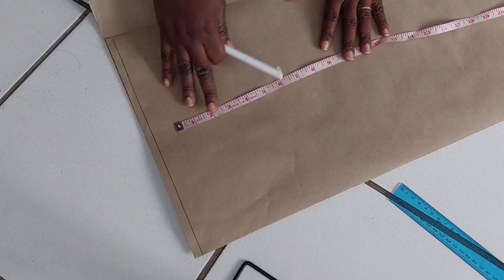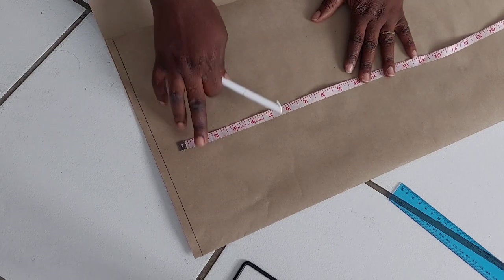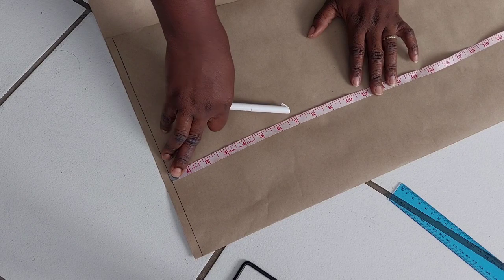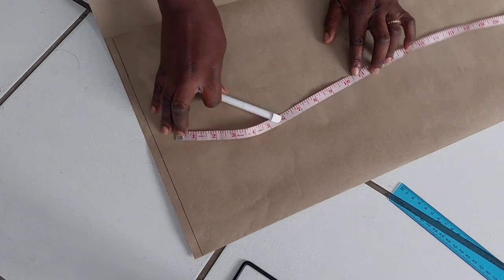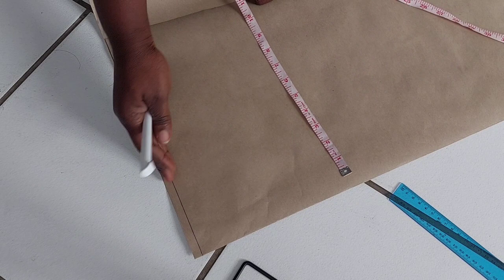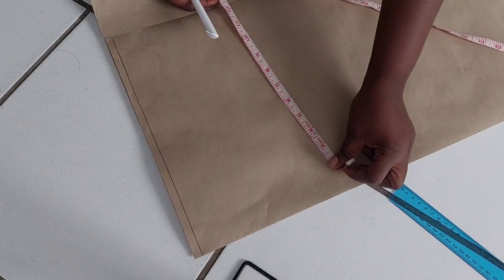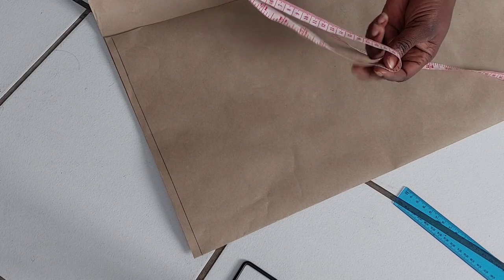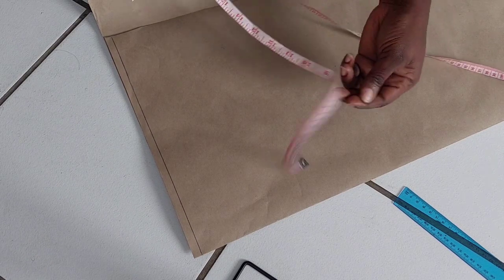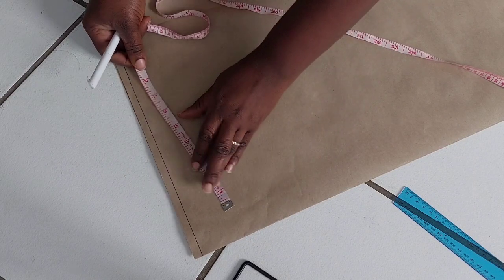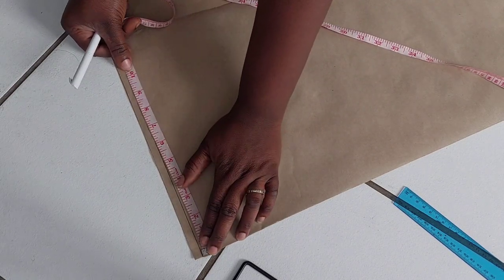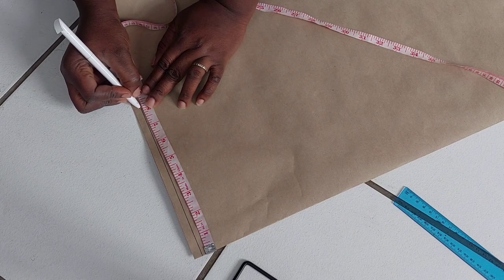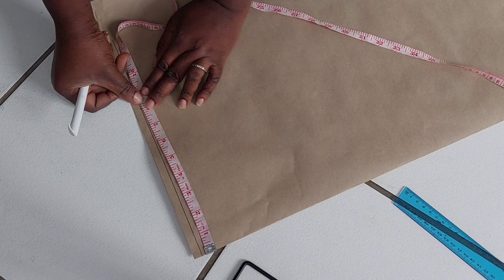I've drawn that already. So the measurement that I'll be using today, the shoulder is 17. As this is our shoulder, we're going to divide our shoulder measurement, which is 17, by 2. So that gives us 8.5. So we're going to measure it like this, 8.5. This is our shoulder point.